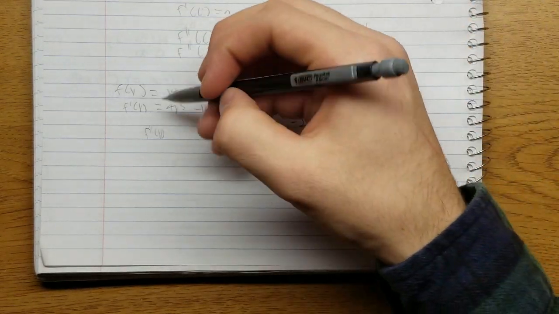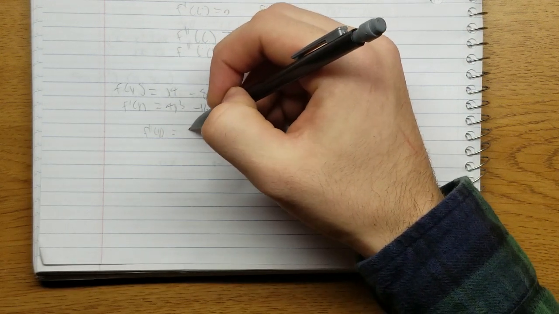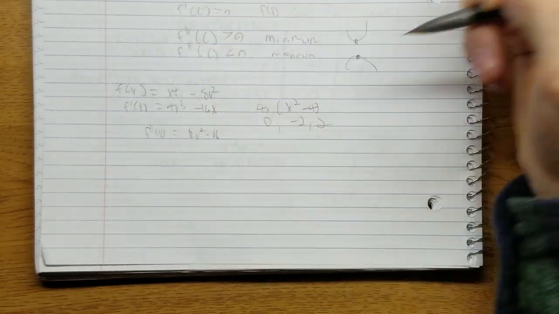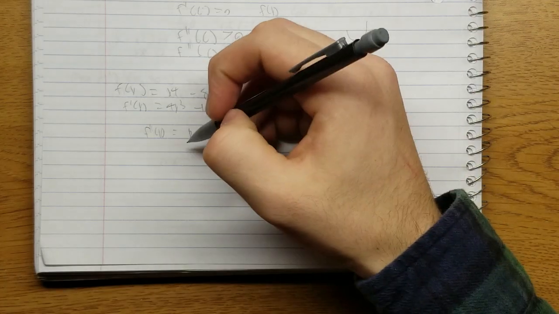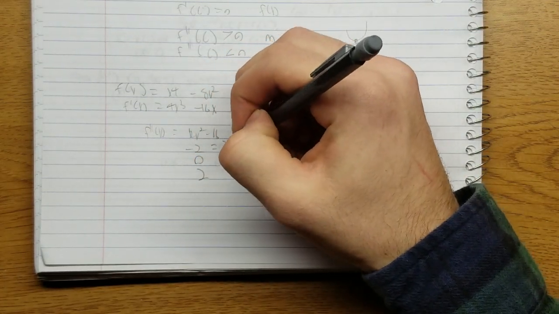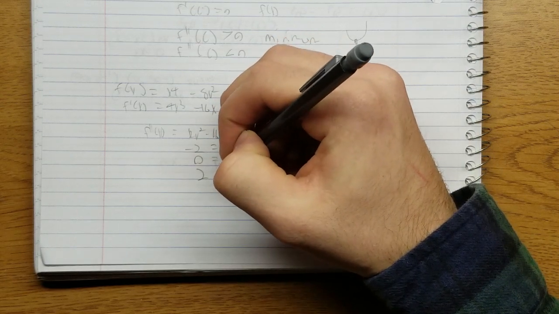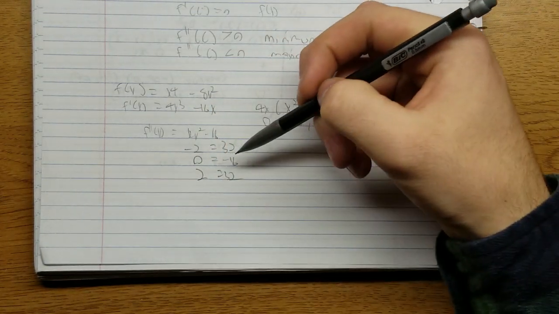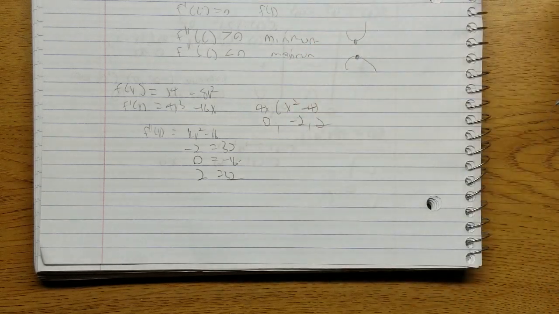And then we find the second derivative. So 12x squared minus 16. Plug these values in. Negative 2, 0, 2. Find that this equals 32, negative 16, and negative 32. So just by looking at these values, we know that it has a minimum.